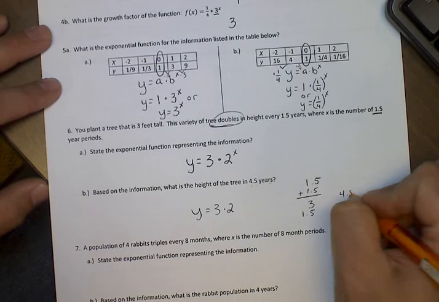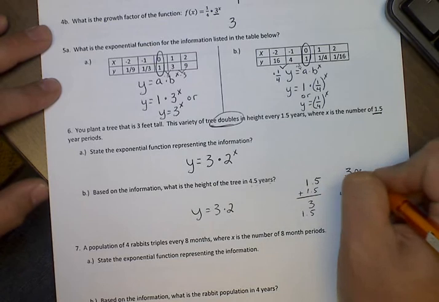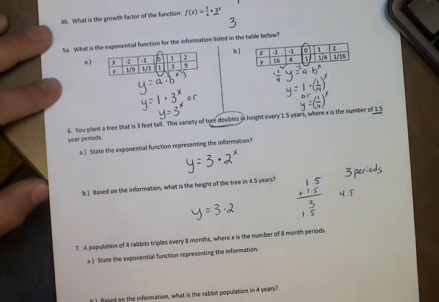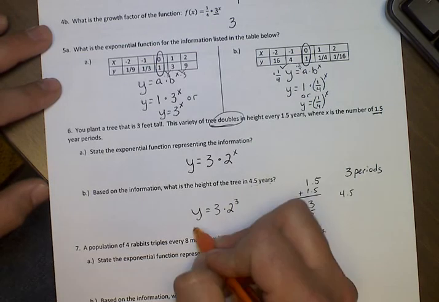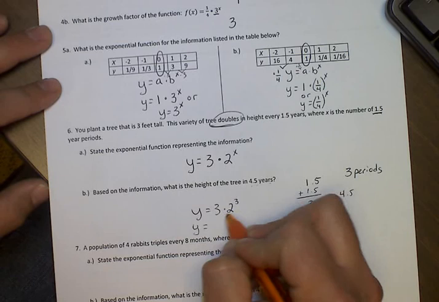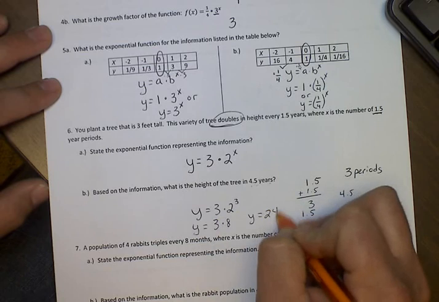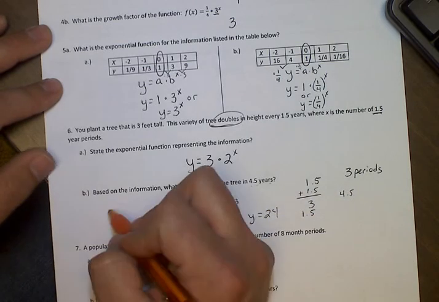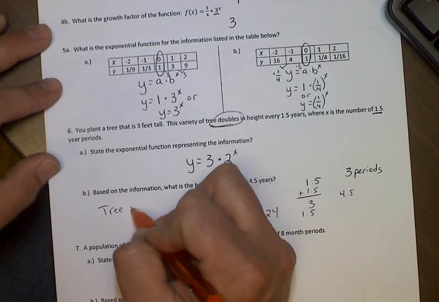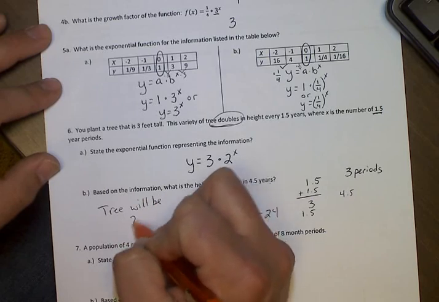So there's 3 periods here. Okay, so that's my number that's going to go for my x. Okay, so then I can plug this in my calculator. I know that 2 cubed is 8, so y equals 24. Okay, so the tree will be 24 feet tall.